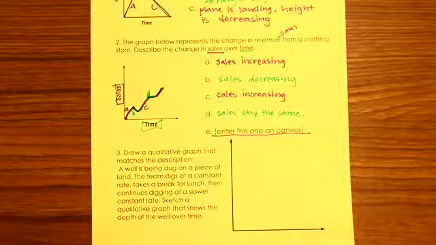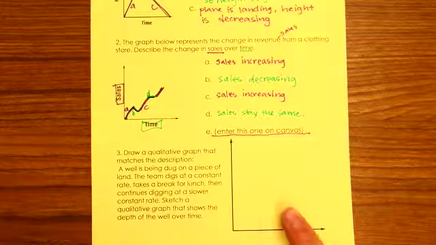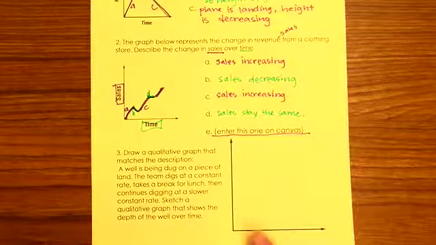We're going to draw a qualitative graph that matches this description. So our job now is to draw the line that's changing on our graph according to what they tell us here. It says, a well is being dug on a piece of land. The team digs at a constant rate, then breaks for lunch, then continues digging at a slower constant rate. Sketch a qualitative graph that shows the depth of the well over time.